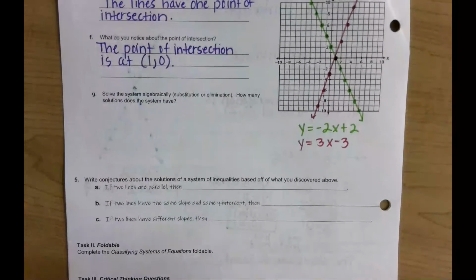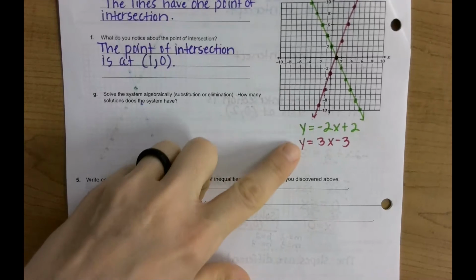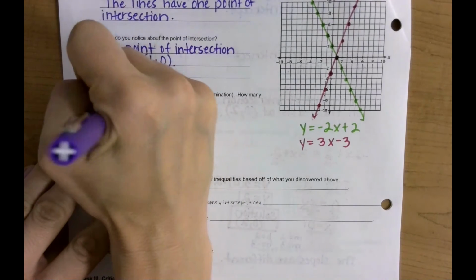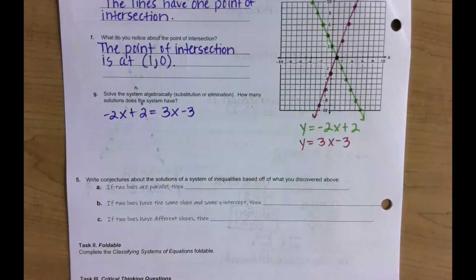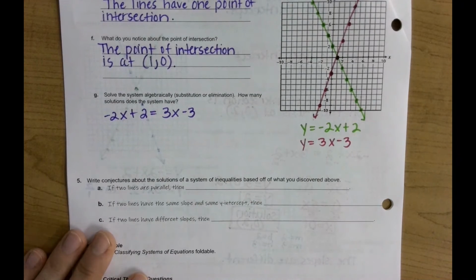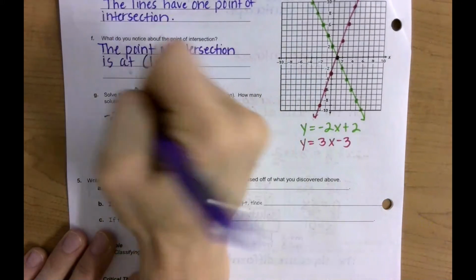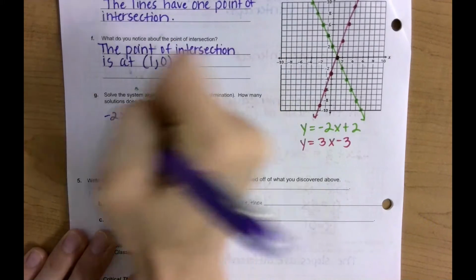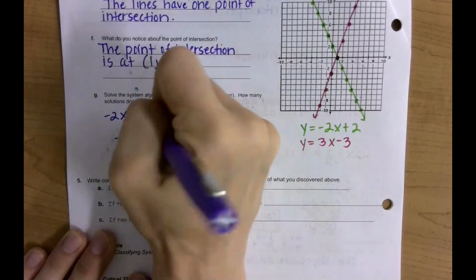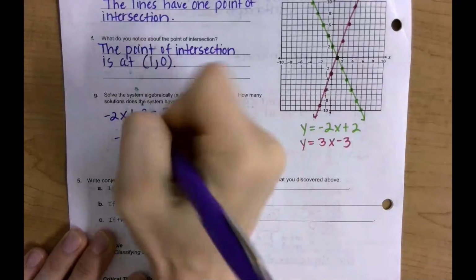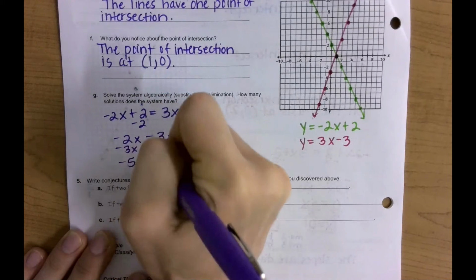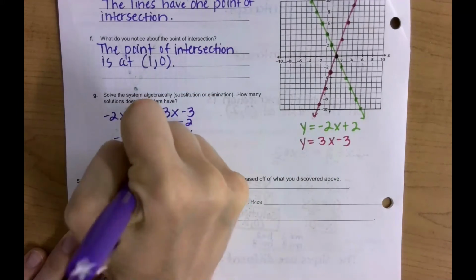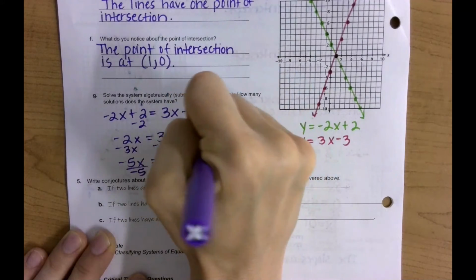Solve the system algebraically, substitution or elimination. So again, if they're both y equals, set them equal to each other. That would be the easier method, less steps. All right, so let's start with constants. So if I have plus 2 with minus 2, negative 2x equals 3x minus 5. Then I'm going to do minus 3x to both sides. Negative 5x equals negative 5. Divide by negative 5. x equals 1.